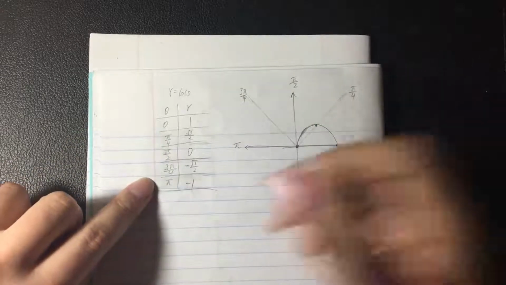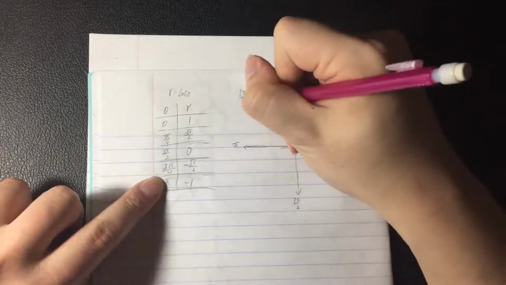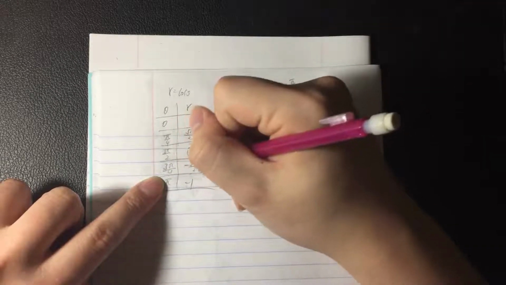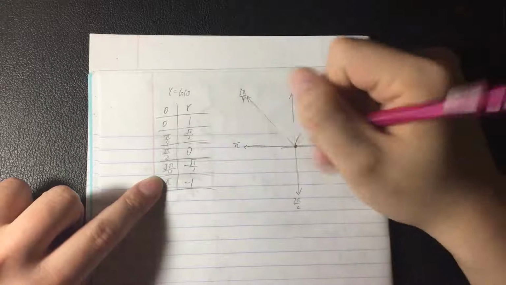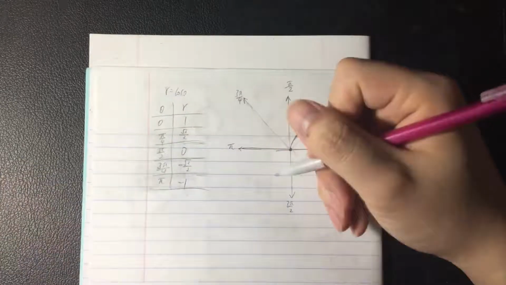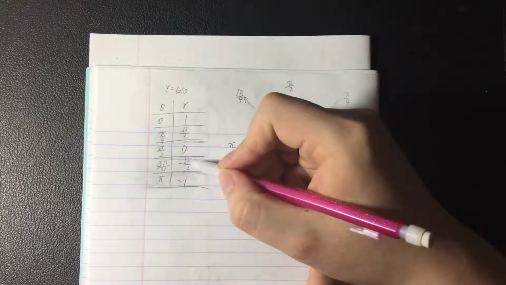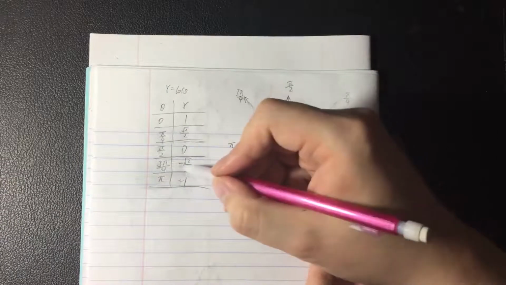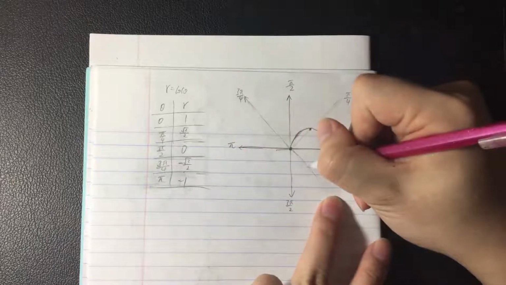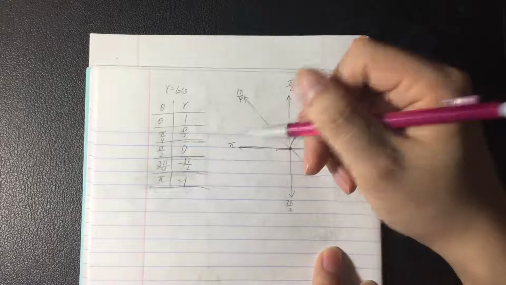Then when theta is 3 pi over 4, that's the direction for 3 pi over 4. R is negative radical 2 over 2. That's the direction for positive r. Since r is negative, we need to go in the other direction. Radical 2 over 2 is about 0.7, so we have negative 0.7 somewhere here. When theta is pi, r is negative 1.